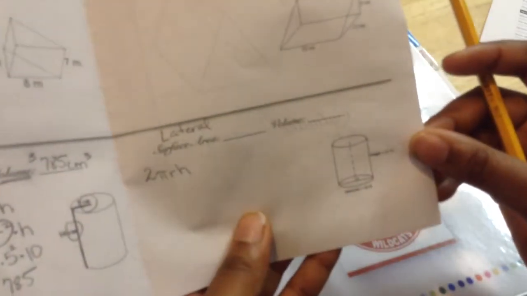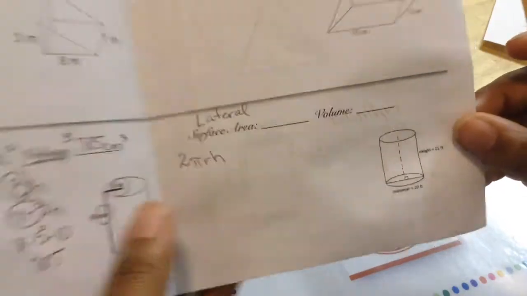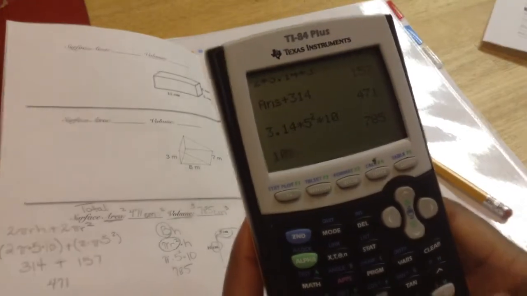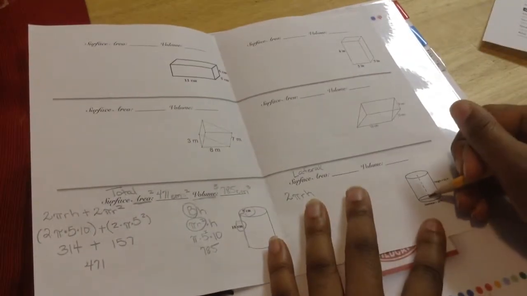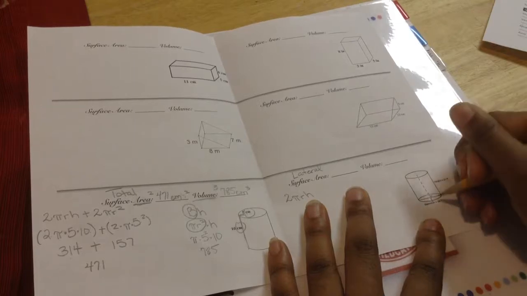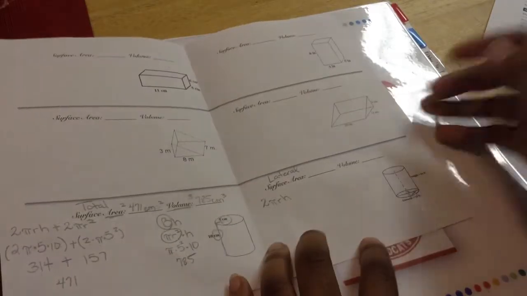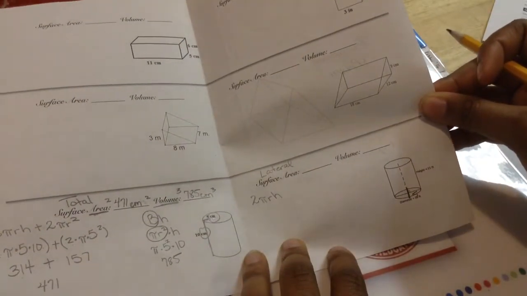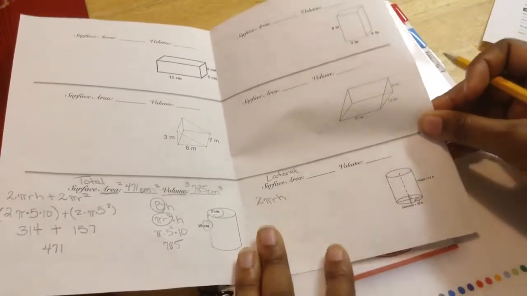So, what's my diameter? 10 feet. I need to divide that by 2. What is 10 divided by 2? Let's check your answer. 10 divided by 2 is 5. So that 5 is going to become our radius, or half of our diameter. Okay? Do I have a height? Yes, 21 feet. Now I can plug in my values.